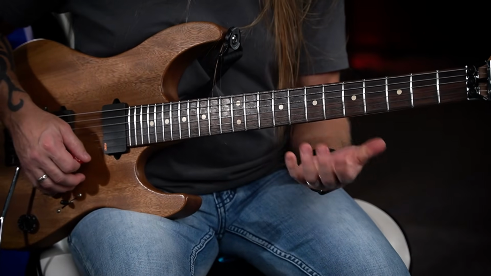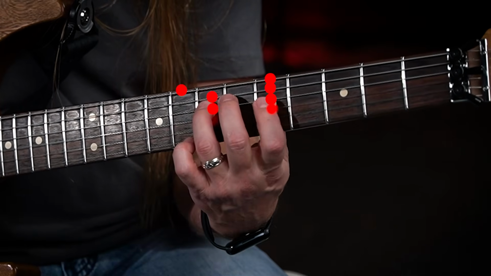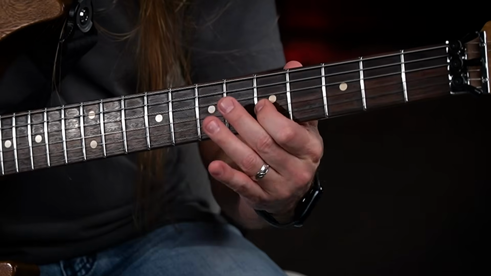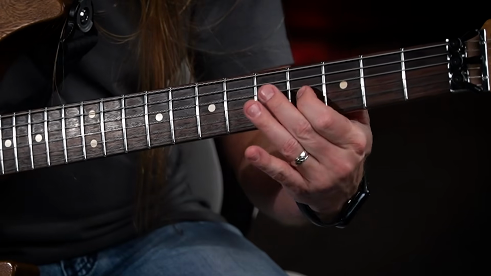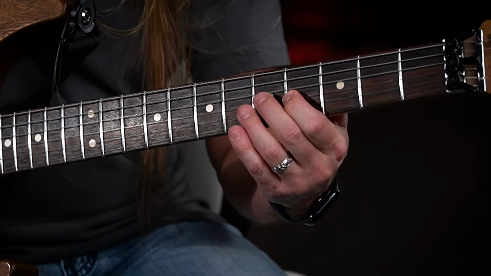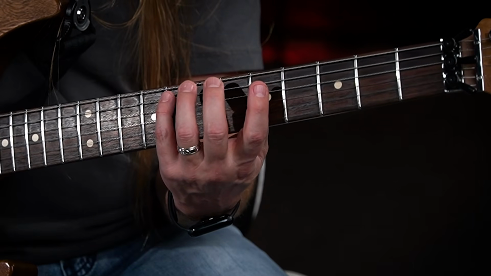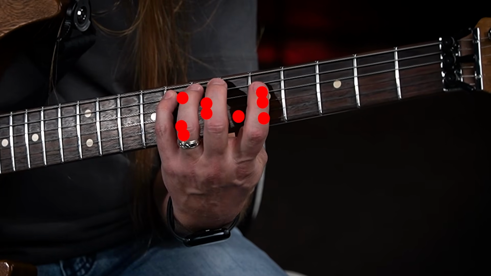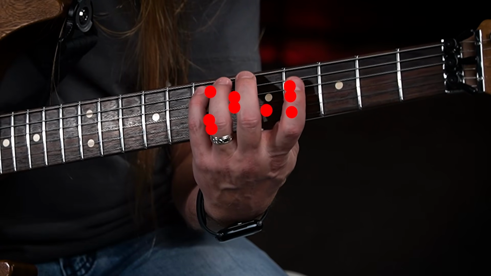So now, again, I've got my C major pentatonic, outlining, finding something that connects to the C chord. Here comes G, but now here comes E. So basically that F major pentatonic that I played, all I'd have to do is move that back one, and I'm on E major.